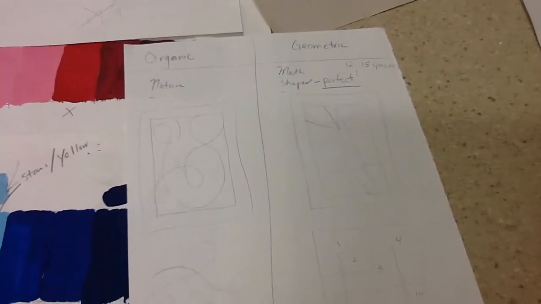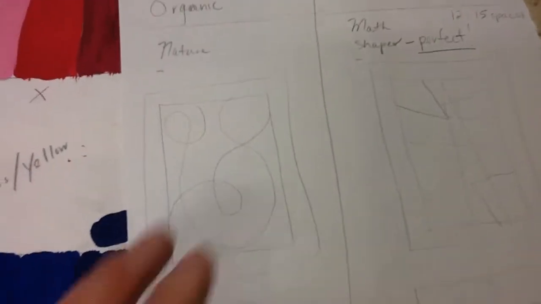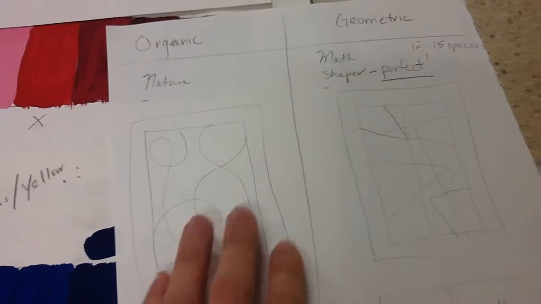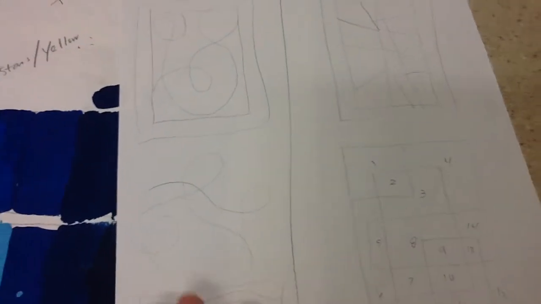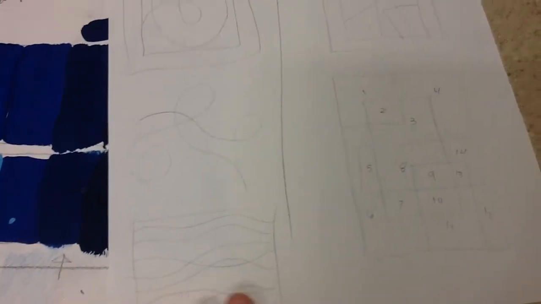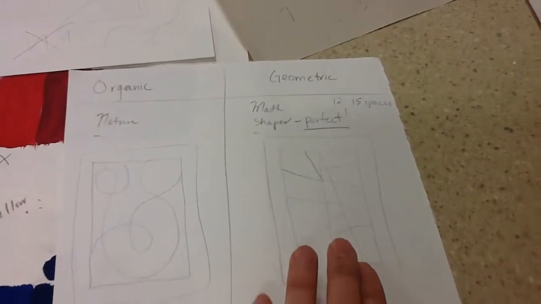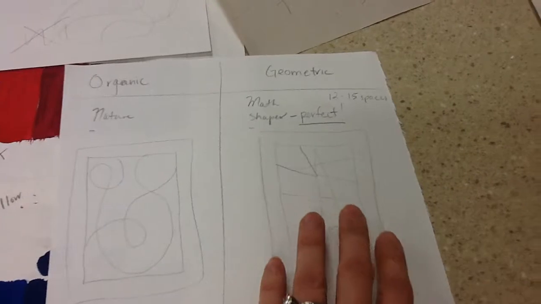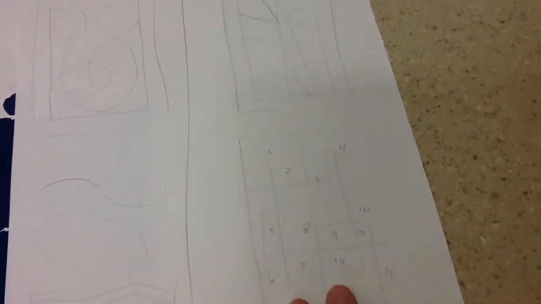Well, here's a paper that has both written on there. Okay, nature again has real curvy lines, has things similar to nature. This one maybe reminds you of sand dunes or water. And then we've got our math shapes where we have overlapping shapes. It could be any shape, and you can see how I've numbered some of these.